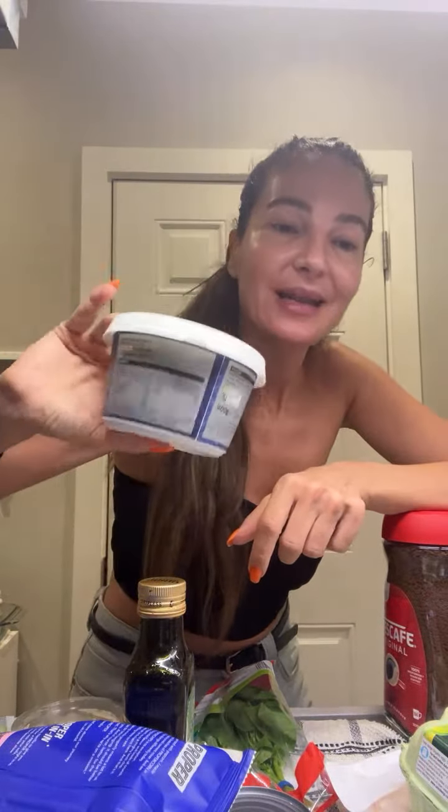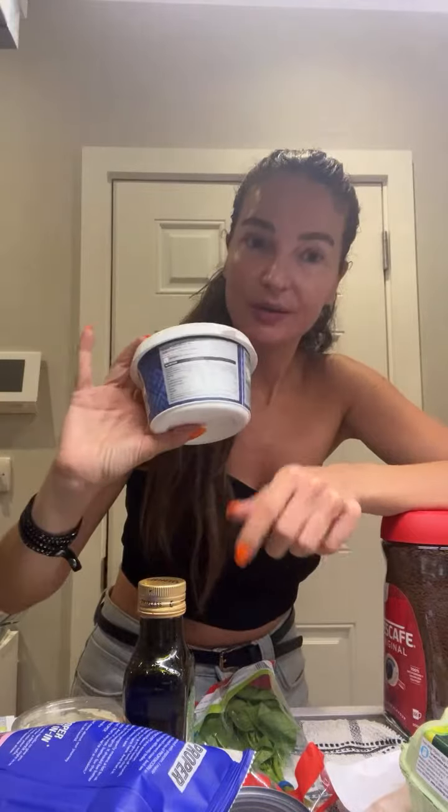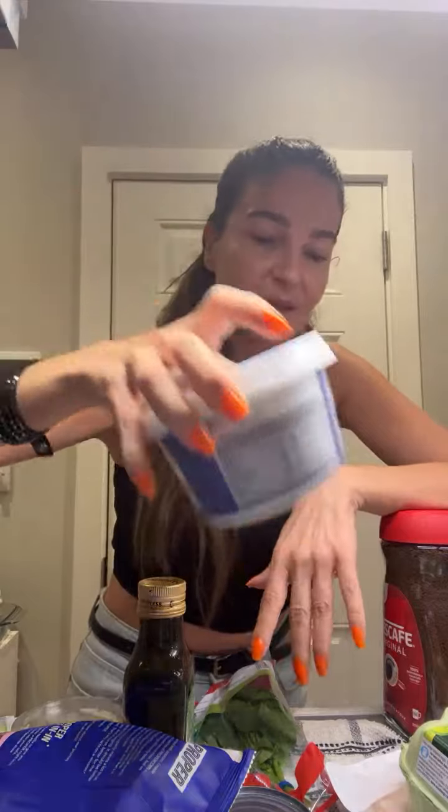Okay, so علبة لبنة, a box of yogurt. Say with me. So this is the container. The actual container is the علبة. علبة لبنة.